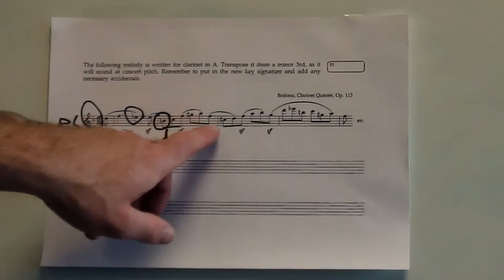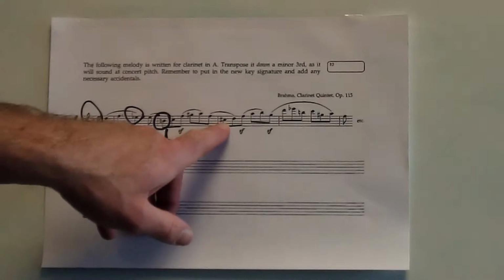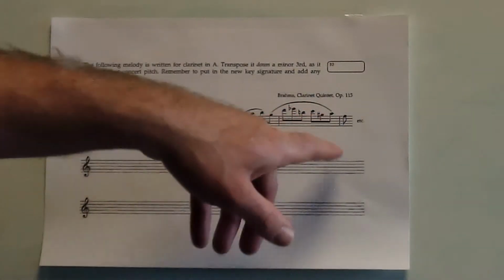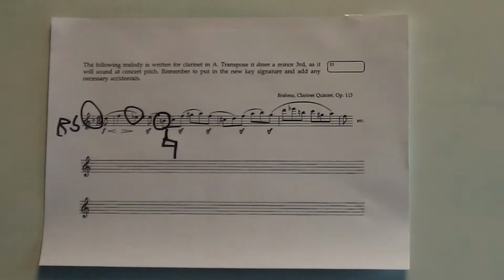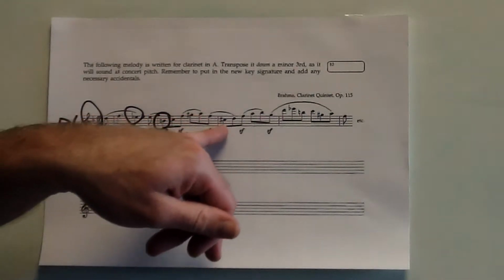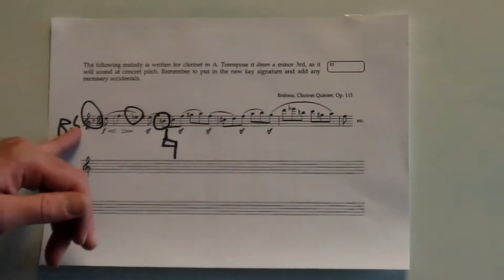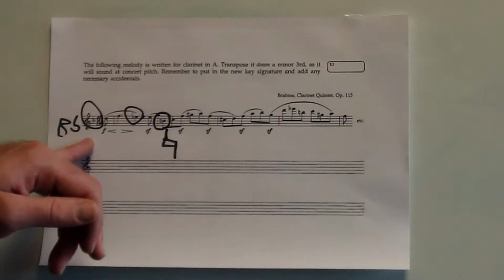We've got a sharp here, which means it's been raised, and we've got flats and naturals here. So there's a lot of what's called accidentals. Sharps, flats and naturals that have been put into the music that haven't been included in the key signature.